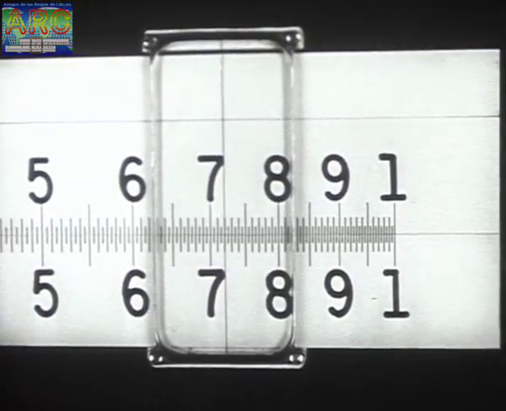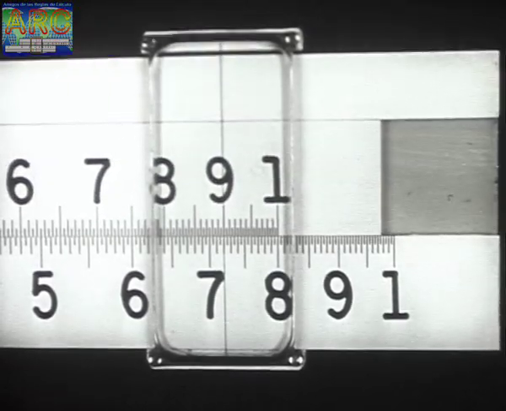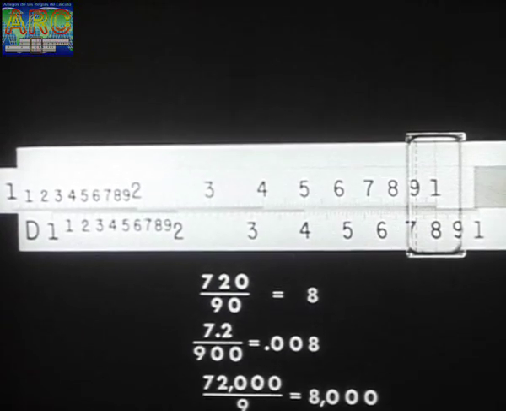720 divided by 90. Set the hairline to 72. To it, slide 9 on C. Now, since the left index is beyond the body of the rule, move the hairline to the right index and read the answer, 8 on D. In division, as in multiplication, place the ciphers and decimal points mentally.